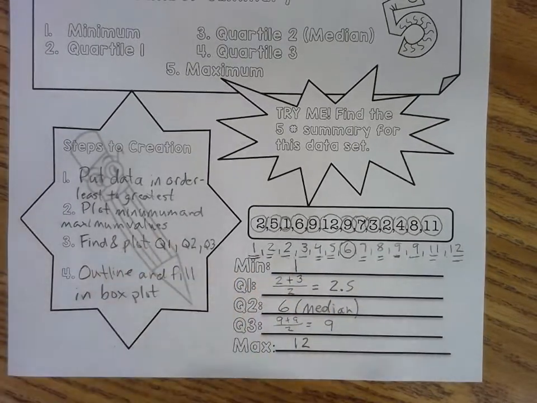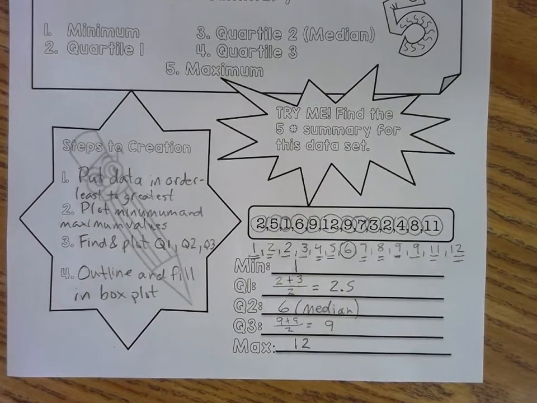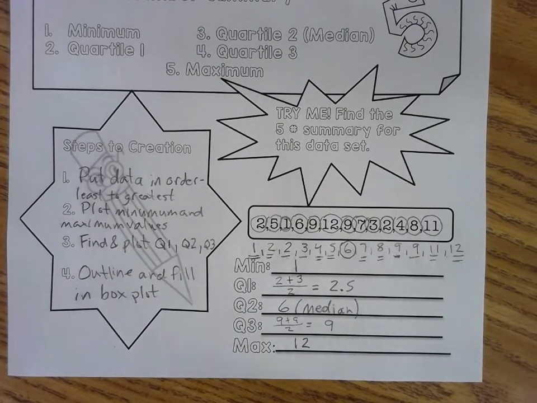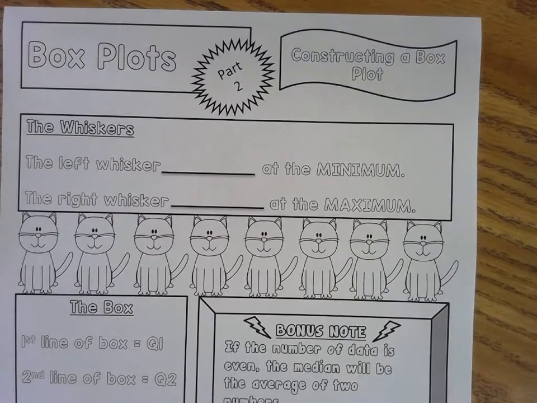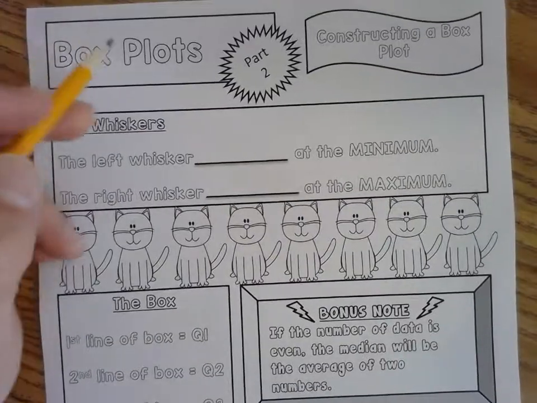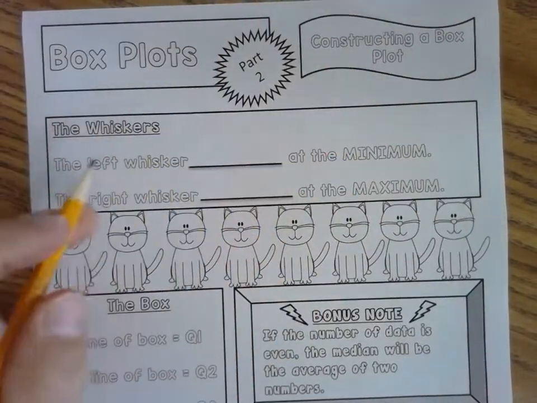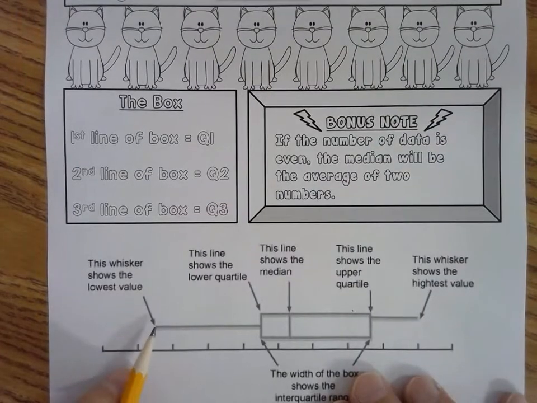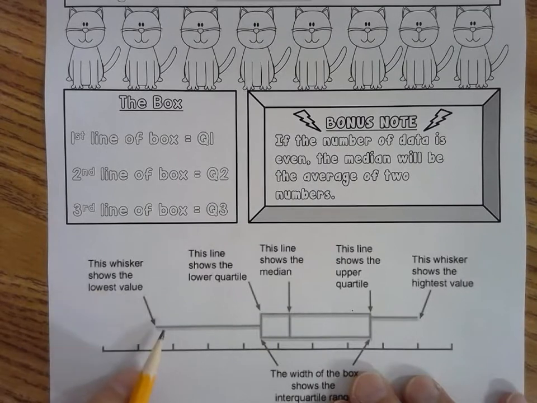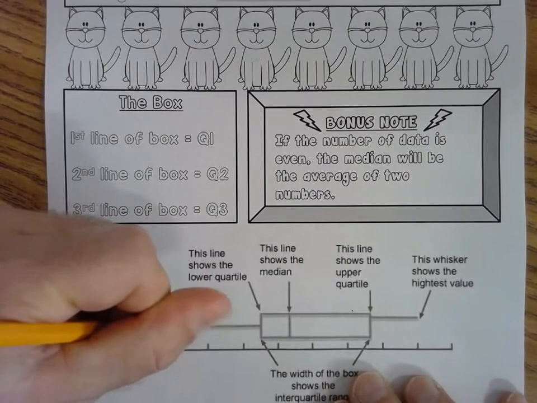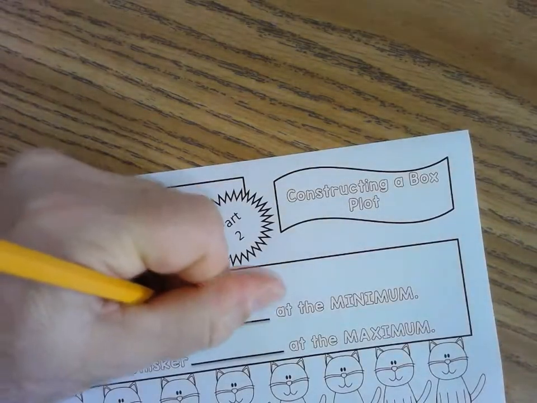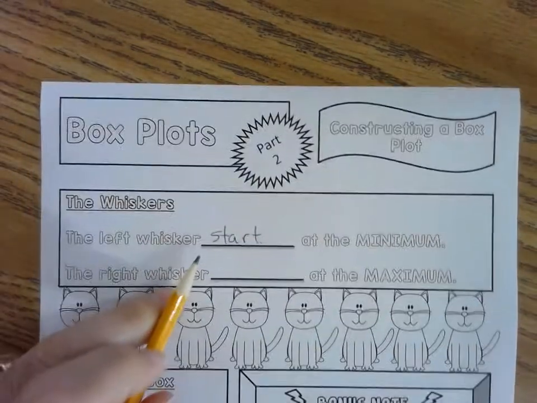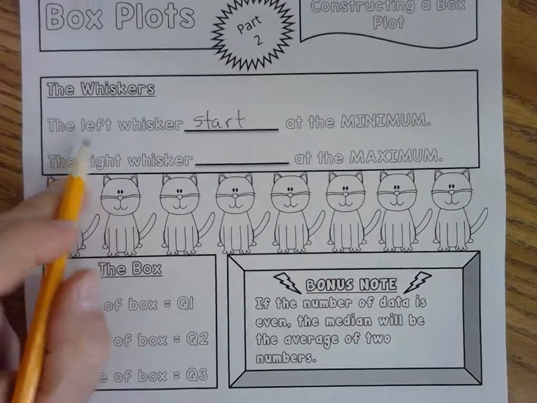Now, on the back of your page here, let me just talk to you for a minute. If you flip over your page, you're going to see this. So this is part 2, box plots. Constructing a box plot. The whiskers, the part right here, this is the whisker. It shows the lowest value, and it starts at the minimum. Your left whisker starts at the minimum.